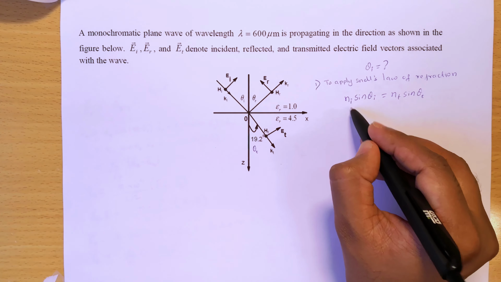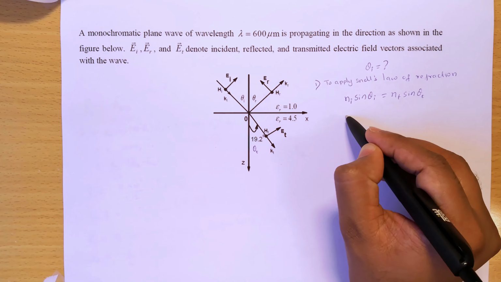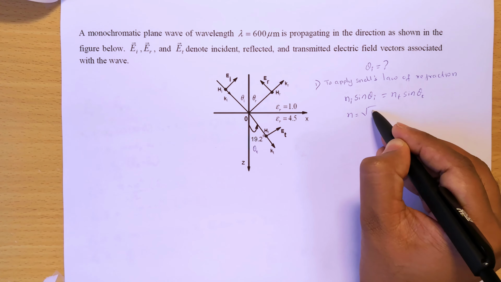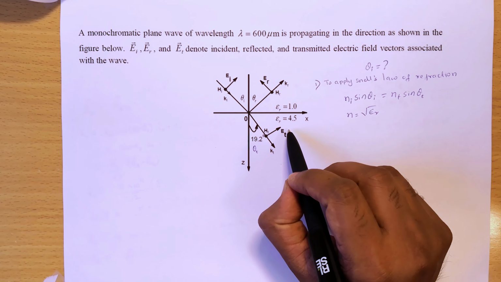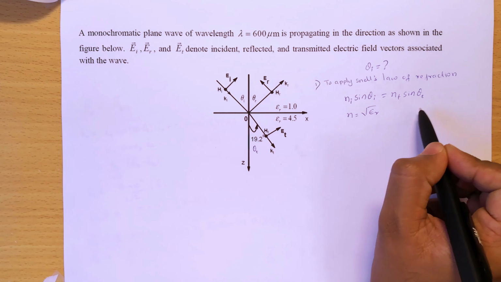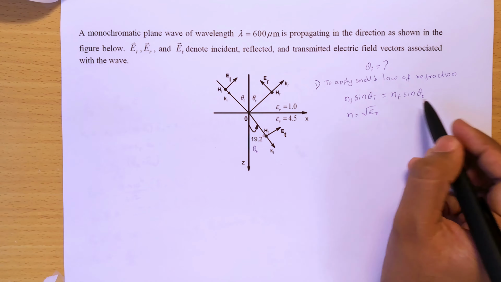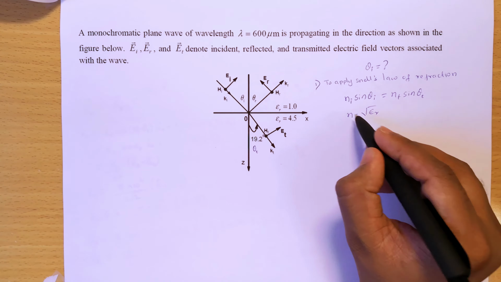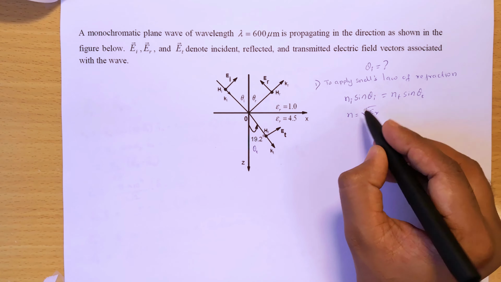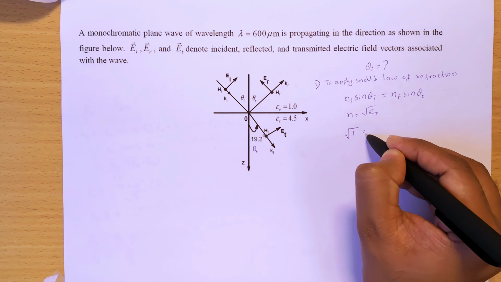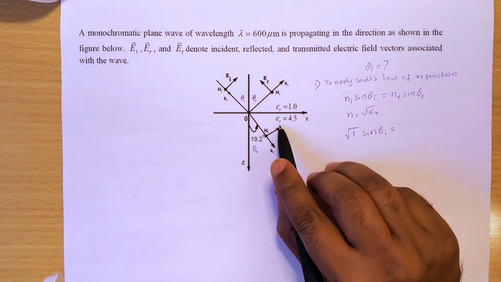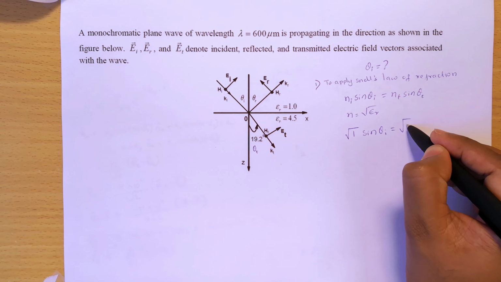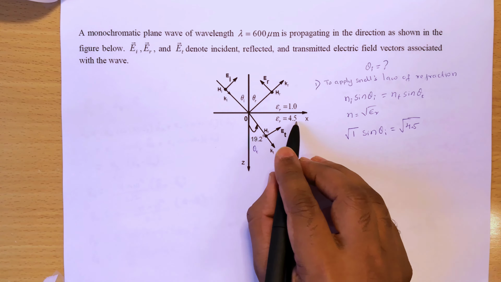So the refractive index of a medium, which is N, can be given as square root of permittivity. In this case, the permittivity is already given here. So if we put these values into this formula, Ni is just 1 here, so it's root of 1 sine theta I is equal to Nt, which is the square root of 4.5, which is given here, Er equal to 4.5.